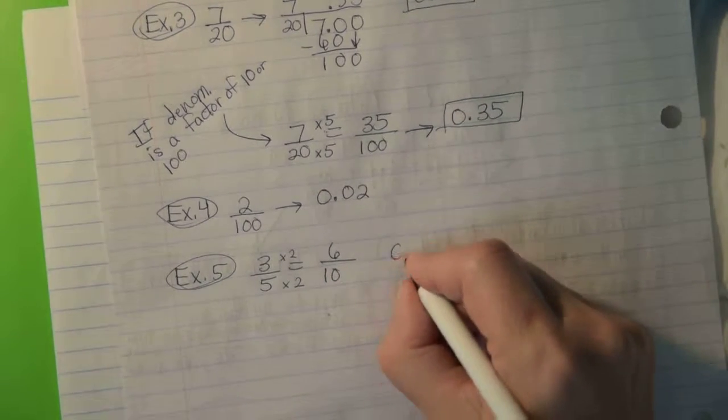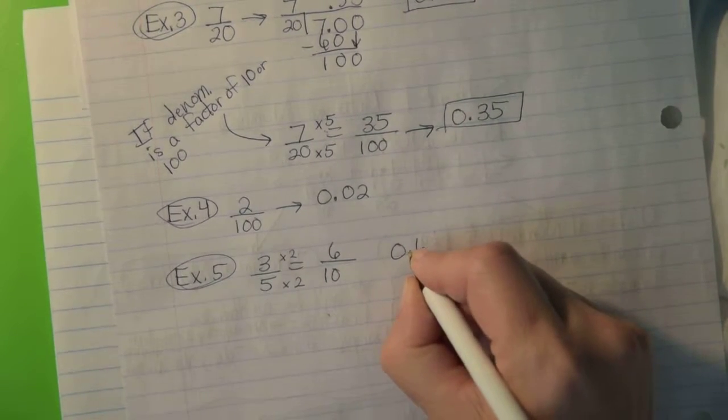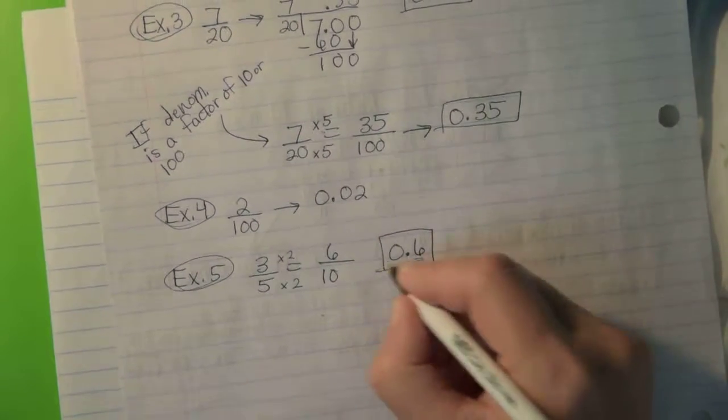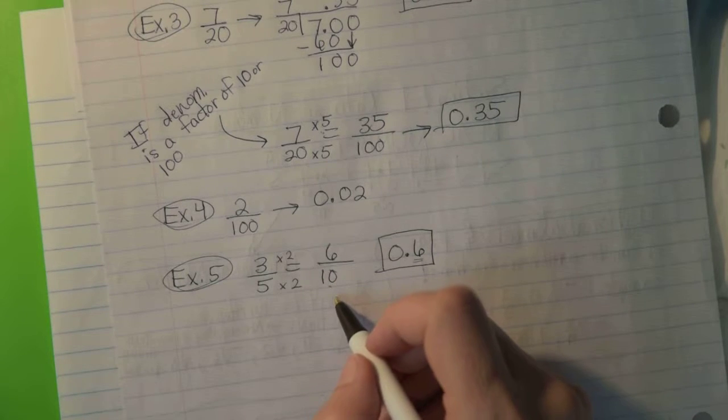That's 6/10. This is the tenths place. So that goes straight to 0.6. You don't have to make it 100. You can make it a 10 if you can't evenly.